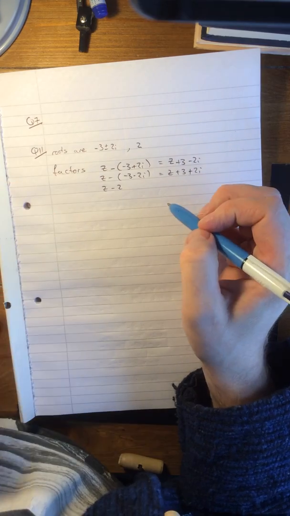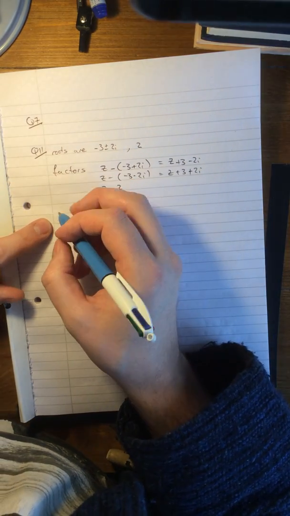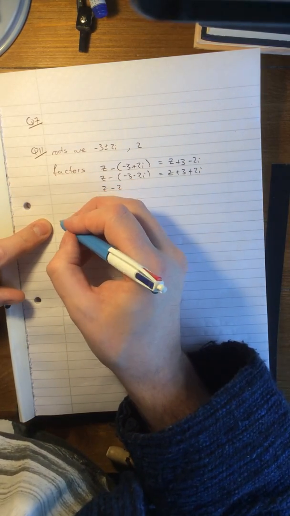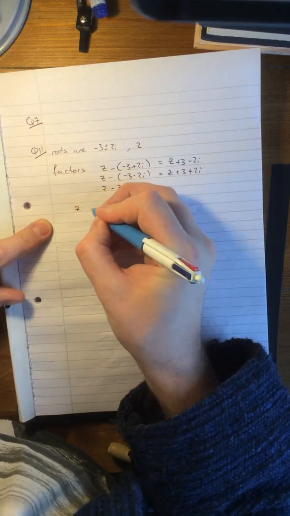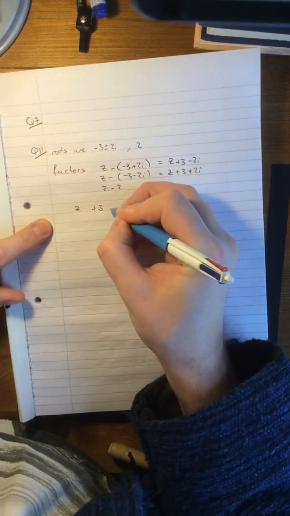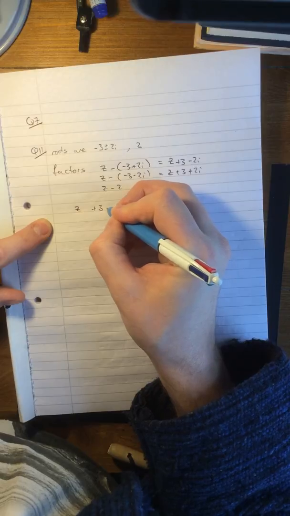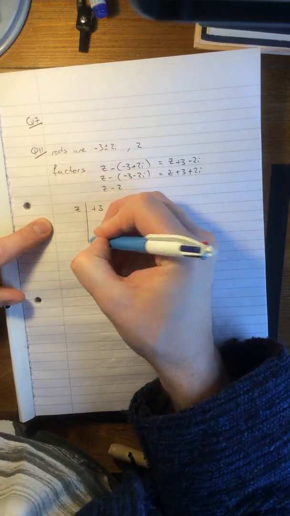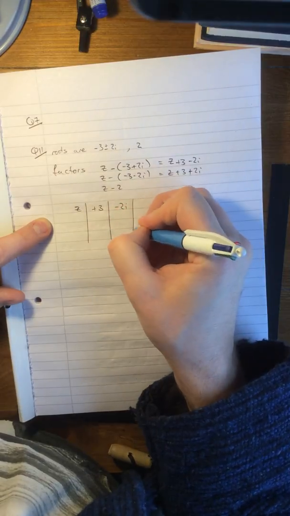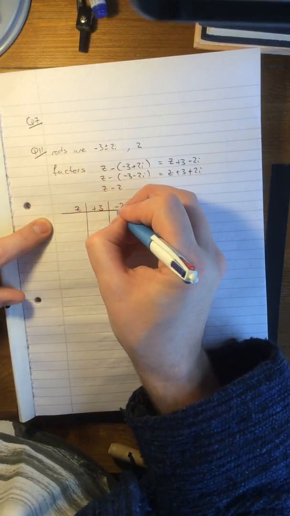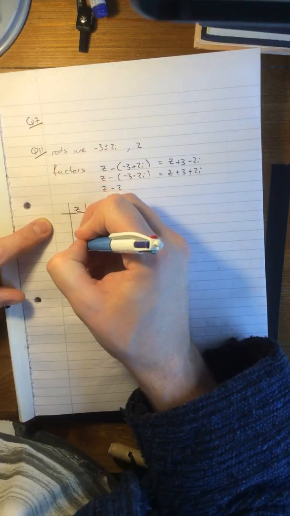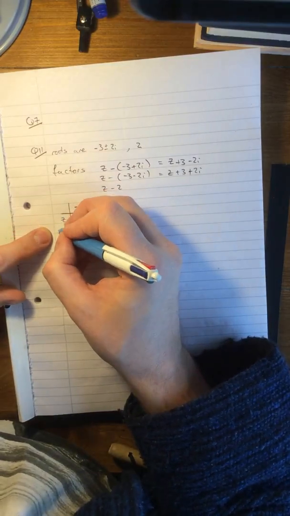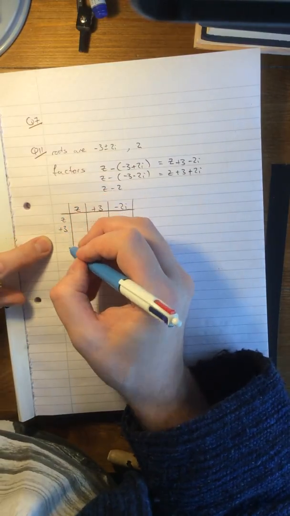Okay, so let's multiply the complex ones together first. They're going to give us a tidier answer when we work with them together. So z plus 3 minus 2i and z plus 3 plus 2i.